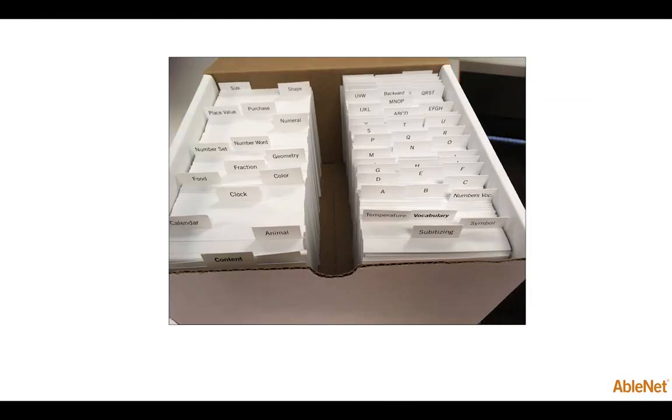The organized content cards will fill the entire left side of the box, including a portion of the right side of the box. When organizing the cards alphabetically, the subitizing, symbol, and temperature content cards will be on the right side of the box. Next, organize the vocabulary cards.